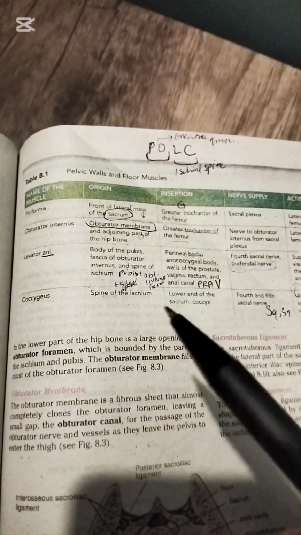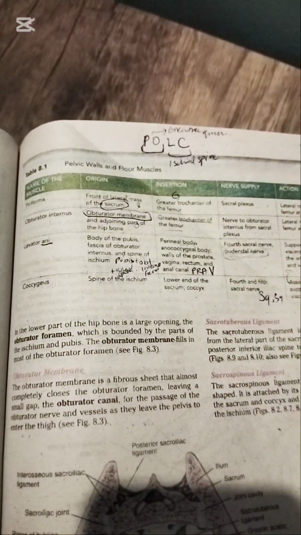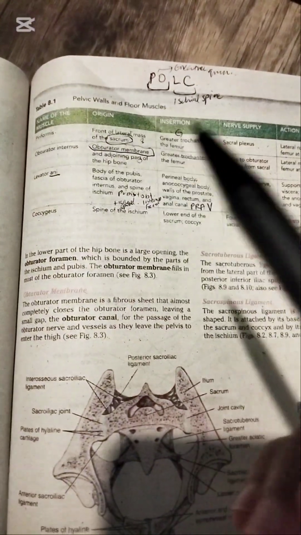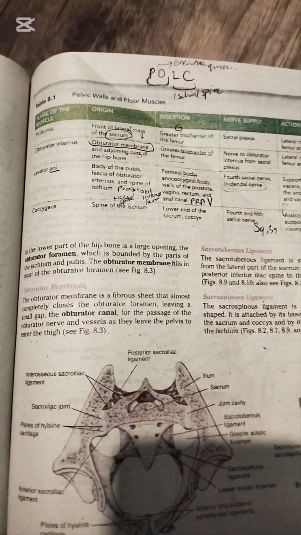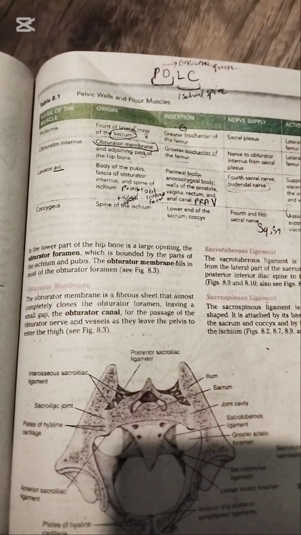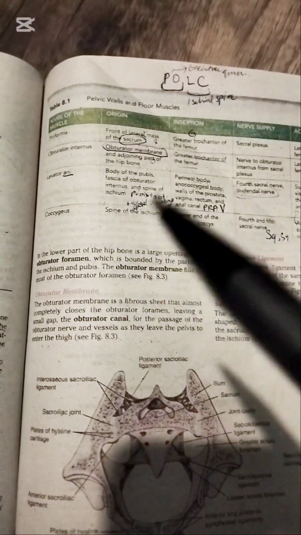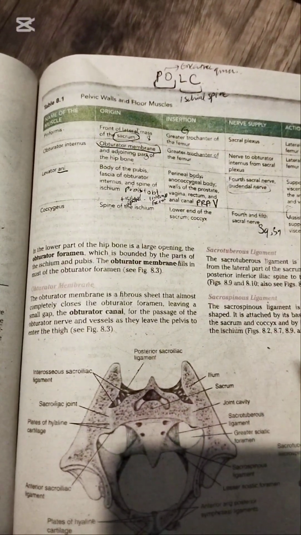Now let's talk about levator ani. So what is the origin of the levator ani? From the pubis, from the obturator internus, fascia, and also from the ischial spine. What about the coccygeus? Coccygeus is just coming from the ischial spine. So levator ani and coccygeus both are coming from the ischial spine.